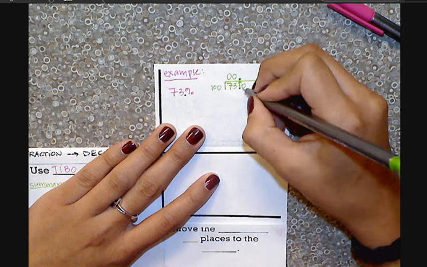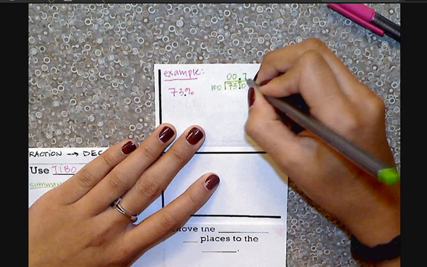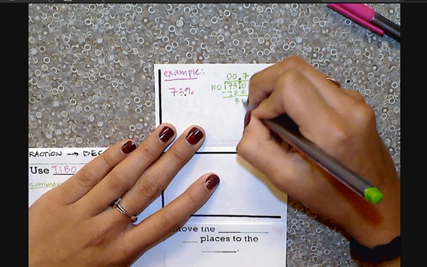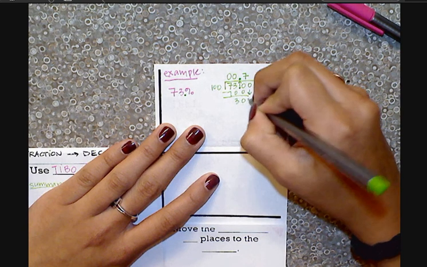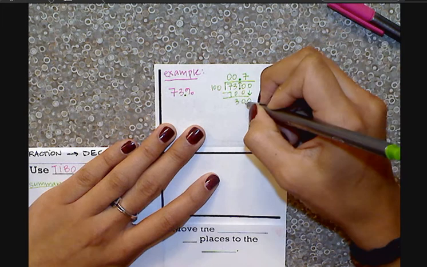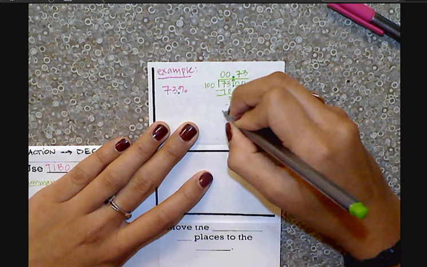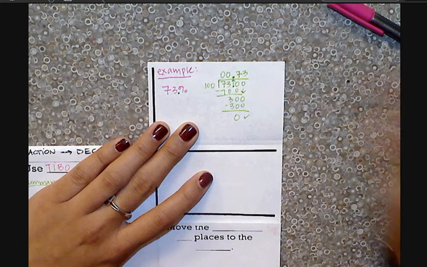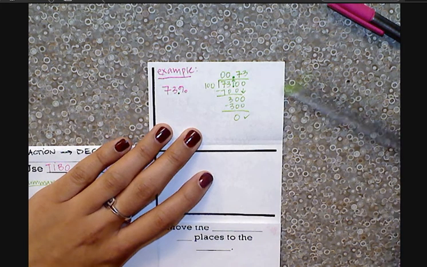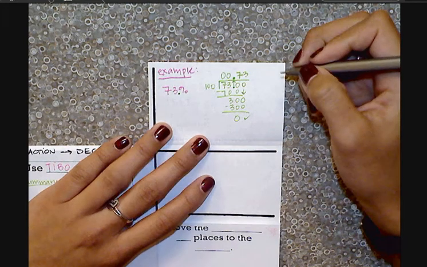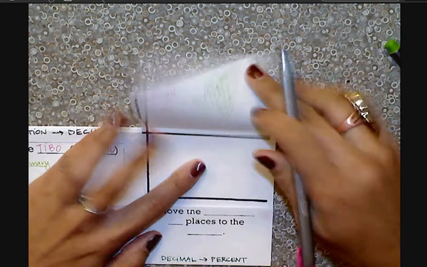But 100 goes into 737 times. Minus 700 gives me 30. Add a 0 and bring it down. 100 goes into 300 exactly 3 times. And I got a 0, so I know I'm done. Okay, so this really is your answer, 73 hundredths. But the easy way, the shortcut to do it.